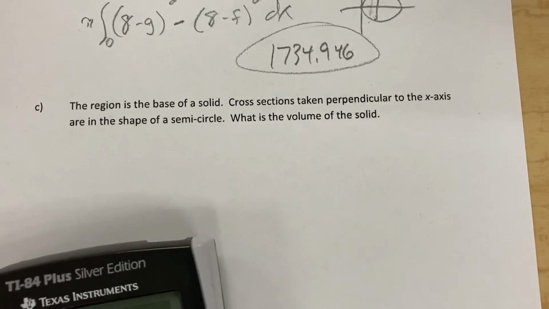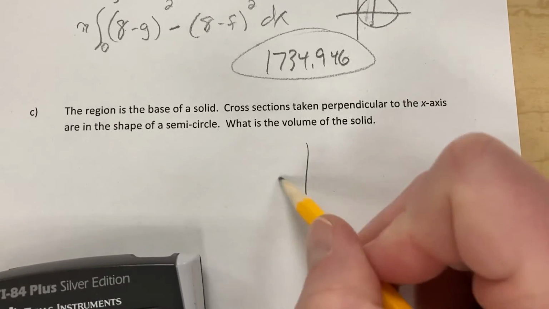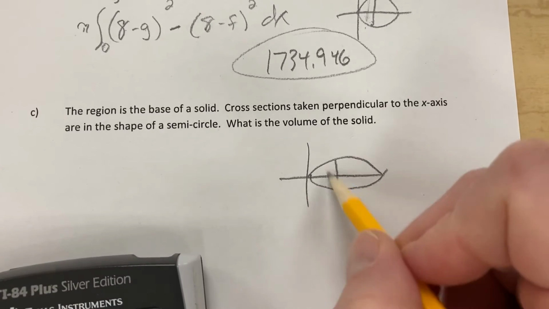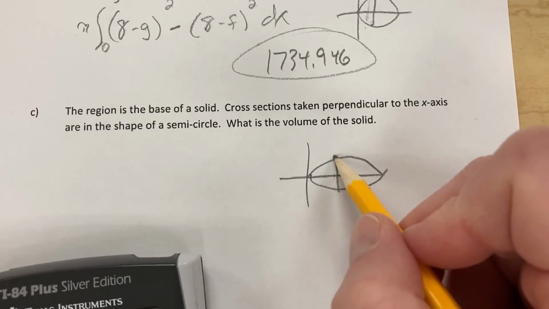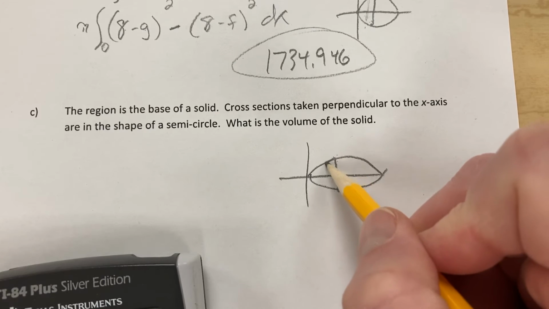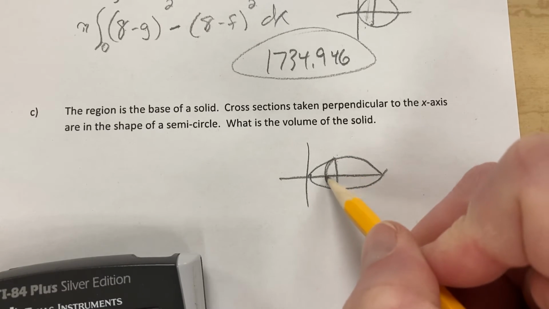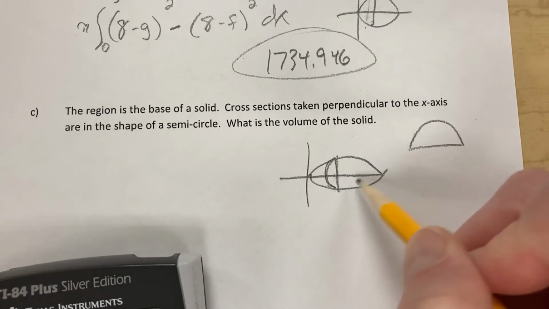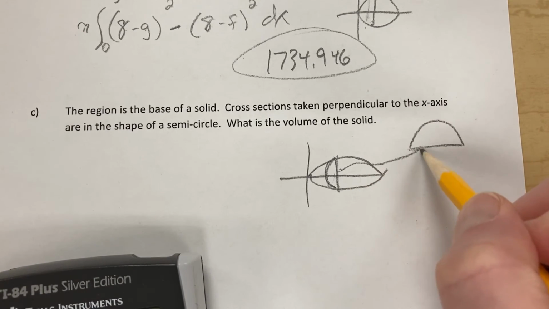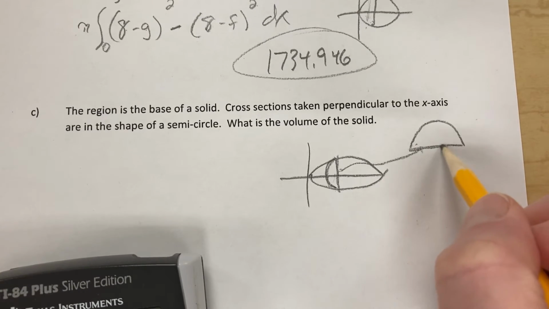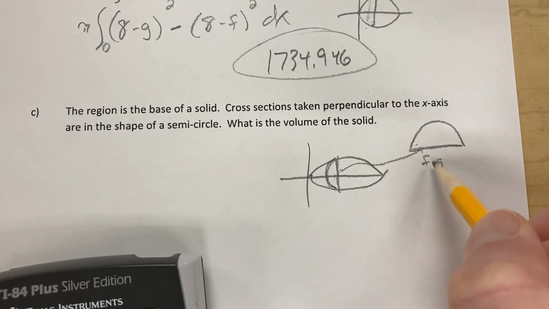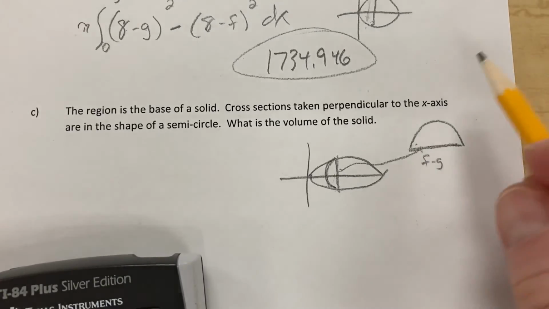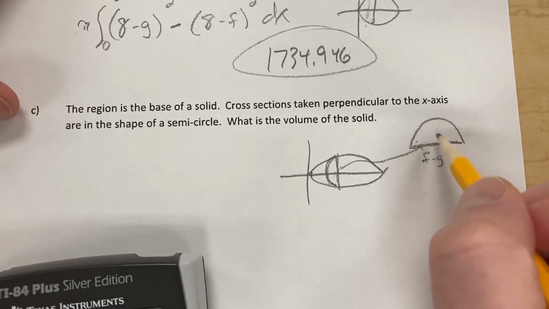Then the last one here says it's the base of a solid. So let's draw this again. So if I cut this at a certain part, I'm cutting into a solid, and what we're being told is that this cross section we'd see is a semicircle. Okay, so pull that semicircle over to the side here. This part of it is that right there. And so the top minus bottom, f minus g, would represent the entire distance from here to here, the diameter of that semicircle. I want the area of this right here.